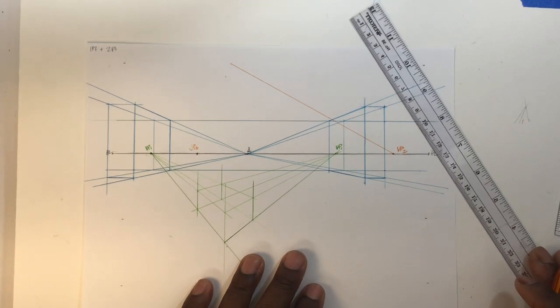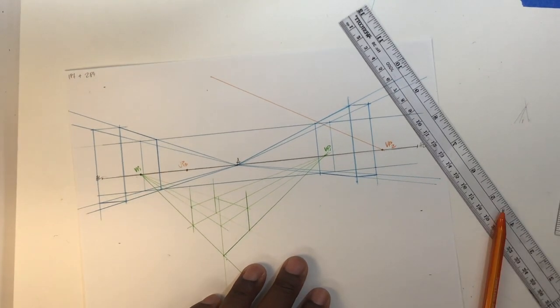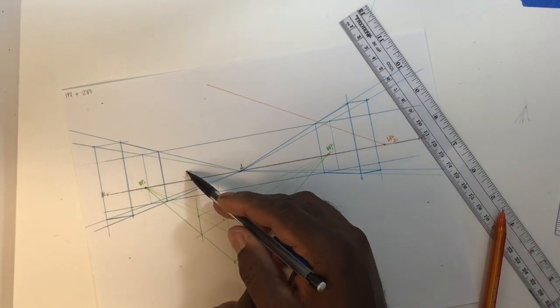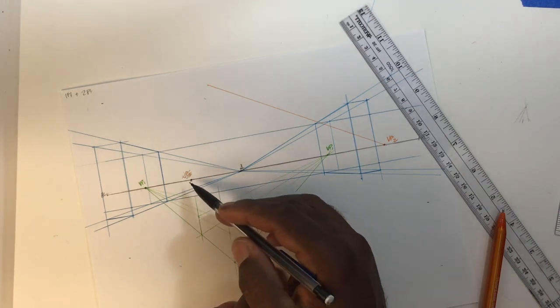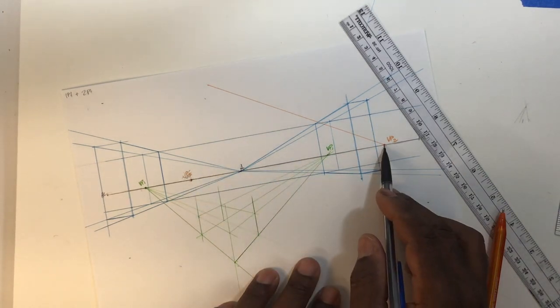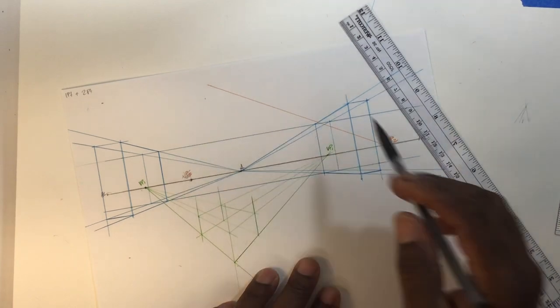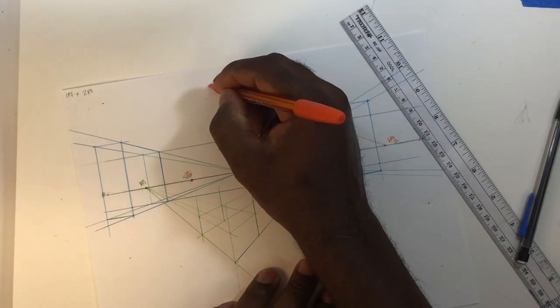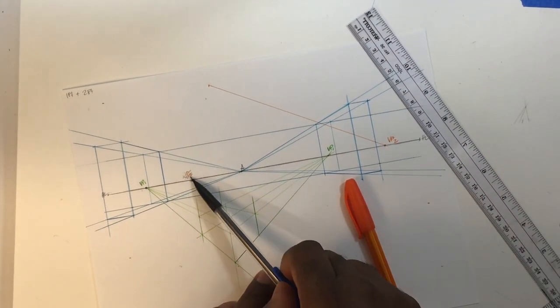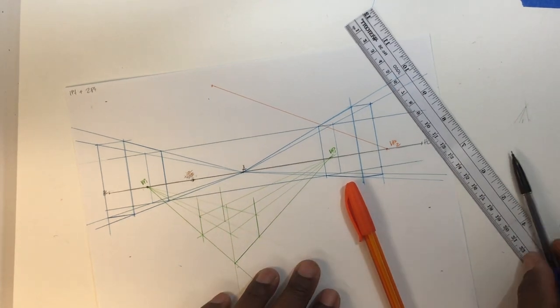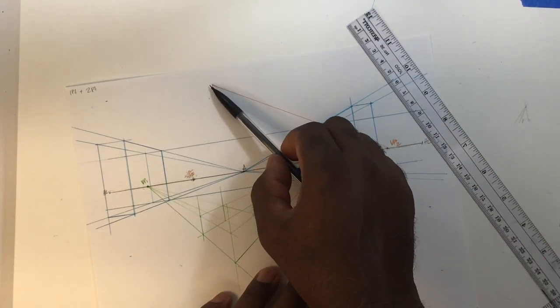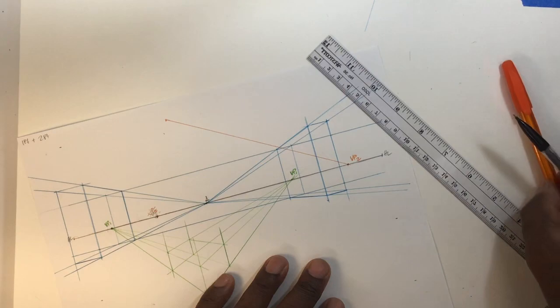Okay, let's scratch this for right now, because I was only supposed to start with one, so I'm going to put that up there. This doesn't count anymore. We're just working with this. We're going to get our vanishing point from this. I got ahead of myself.